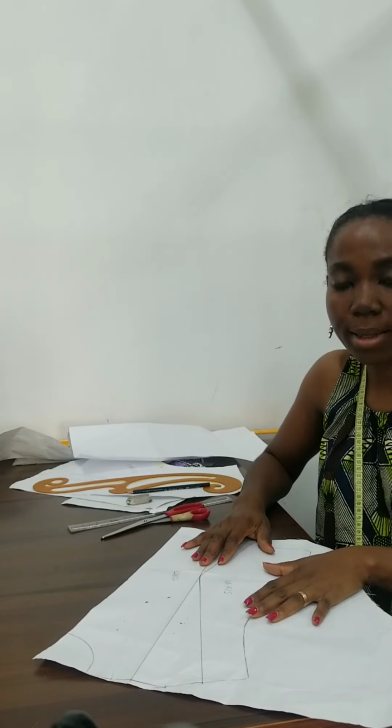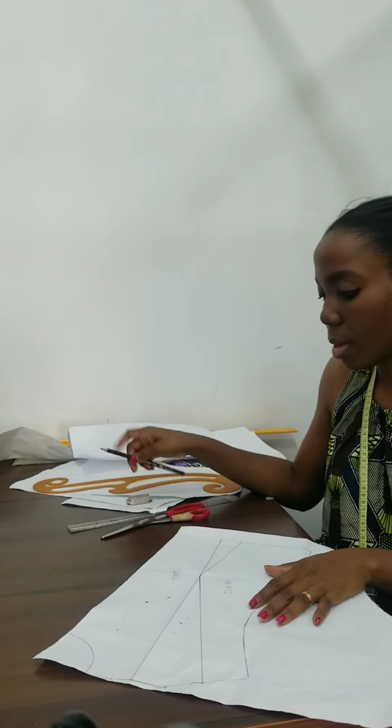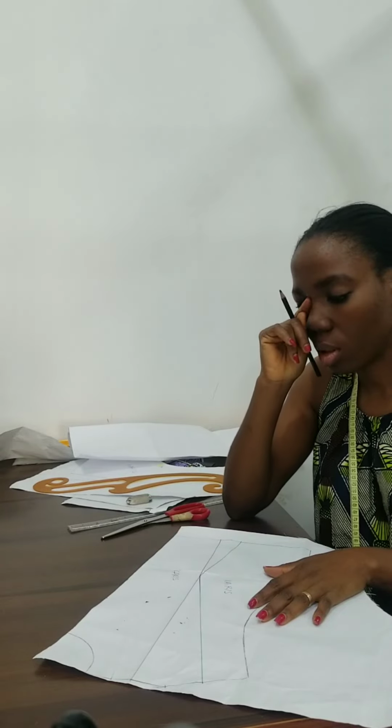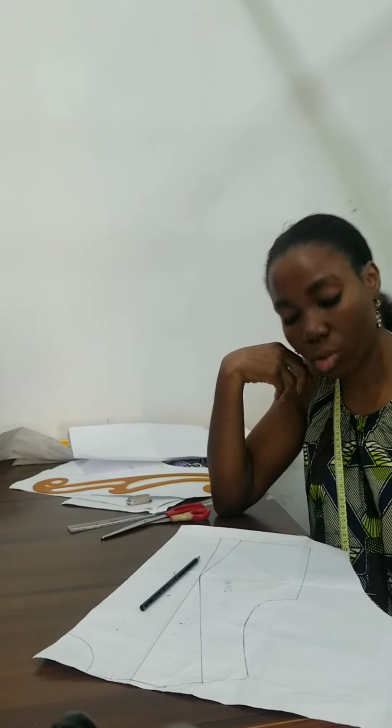So this is my bodice block, and I'm going to be needing 4 measurements. The first measurement I'll need is the neck width. How wide do I want the neck to be?